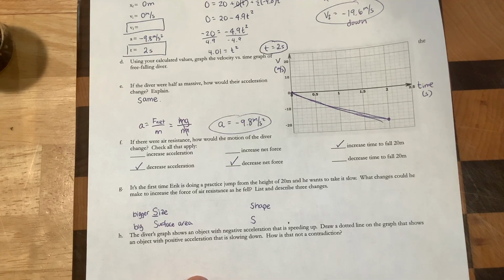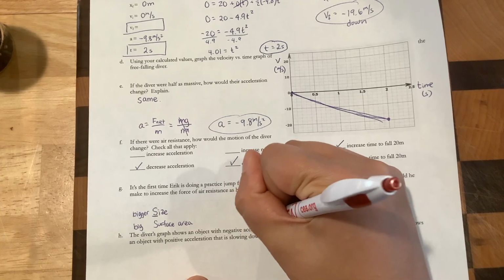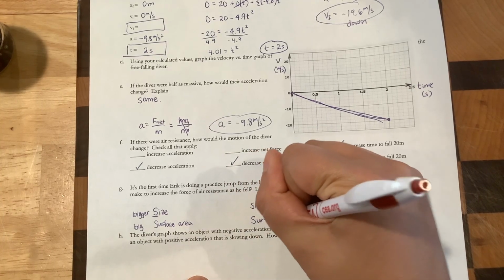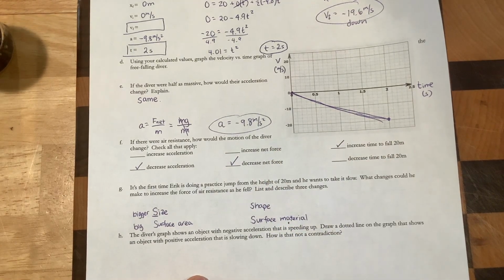Now, a very silly thing, surface material. He could cover himself with a surface material that has more air resistance. Like, I guess you could put a bunch of feathers on and that would make more air resistance, right? But think of the S's. So size, shape, surface area, surface material, and we already know he wants to slow down the speed.